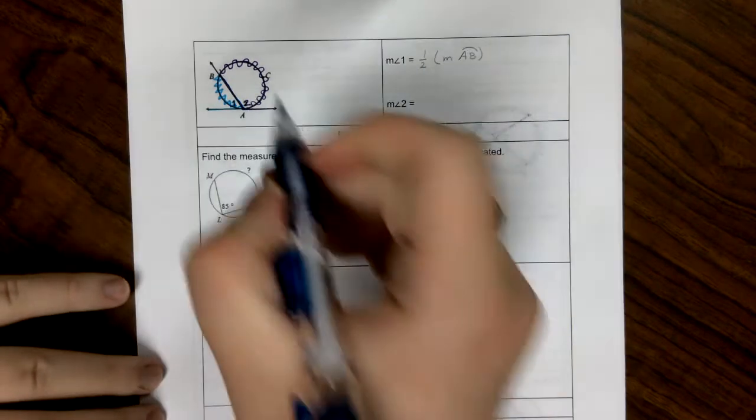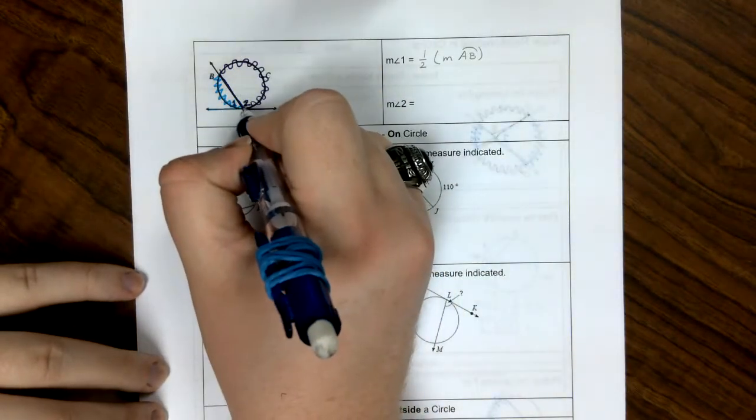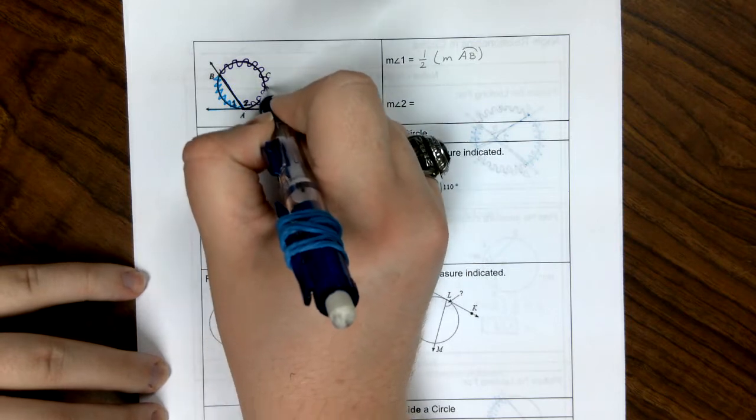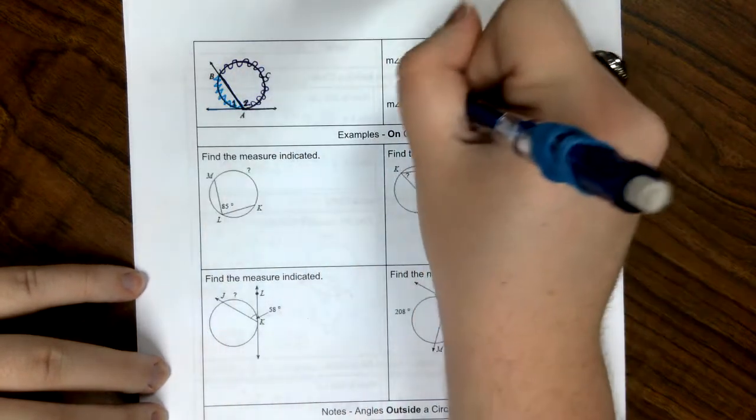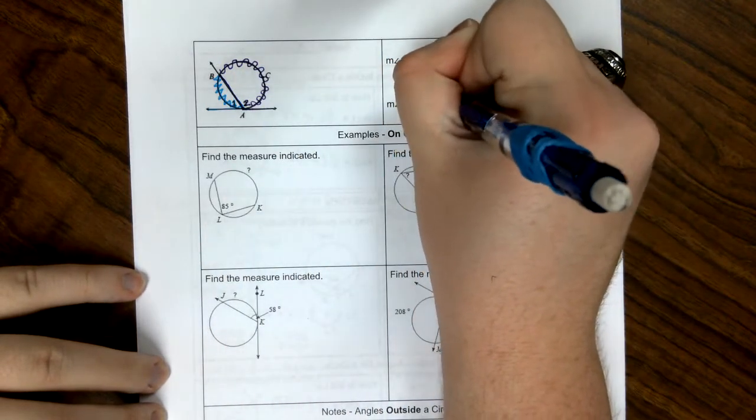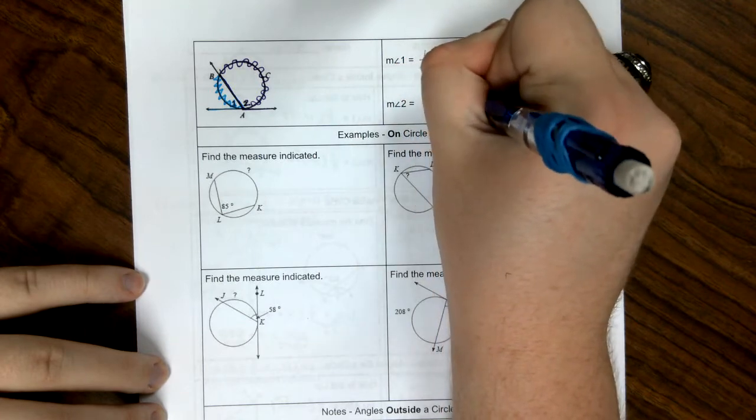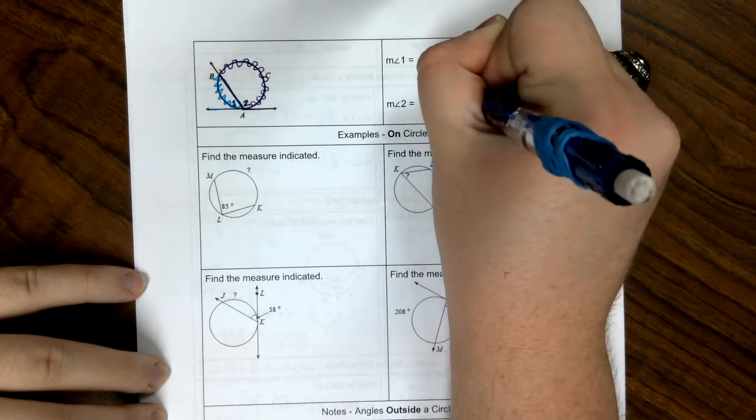So the rest of the circle is from A to C to B. So that's a major arc. The measure of A, C, B.